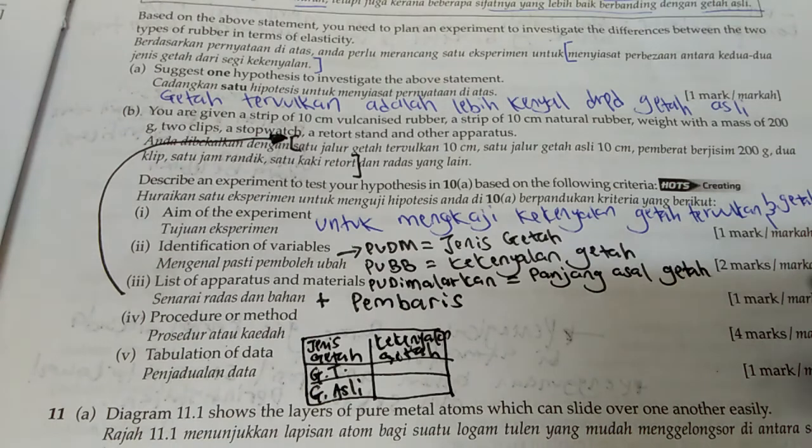Normally students will try so hard for the procedure, and maybe you can get a maximum of 2 to 3 marks. So we go to 2 marks, and the rest you can get full marks. 2, 3, 4, 5, 6, 7, and 8. So it's easy actually for section C to get 8/10.